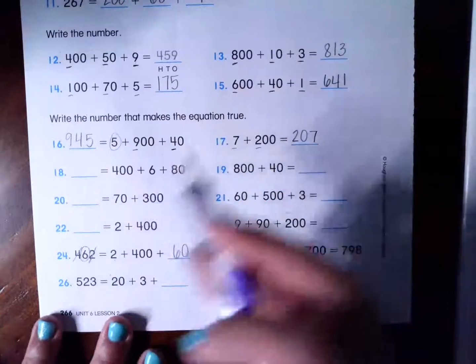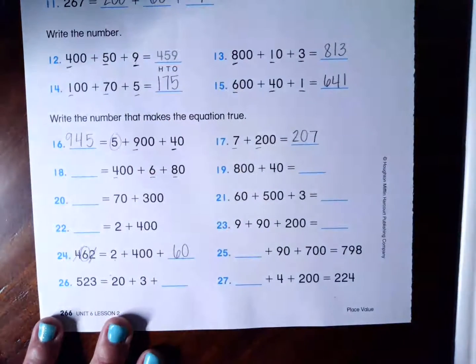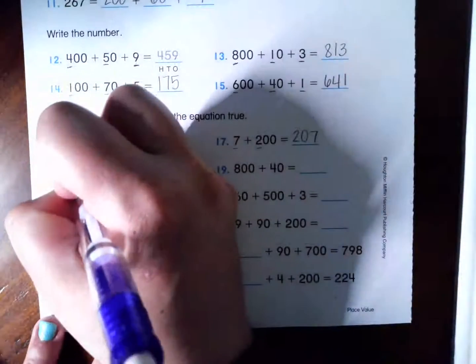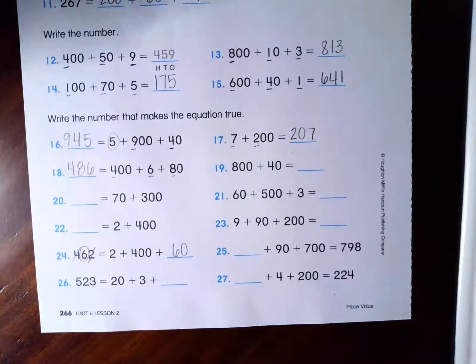Number 18, I'm going to look at each of my first numbers, digits. I'm going to start with my biggest. So I have 4 from 400, then my tens, which is 80, and my 6 for my 1. So 486.